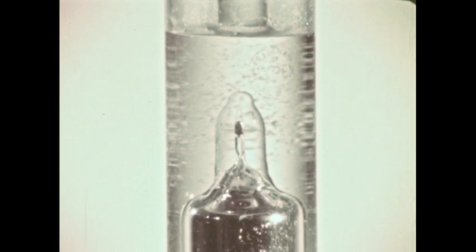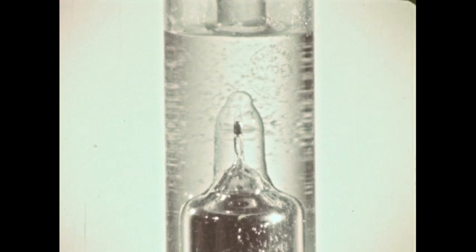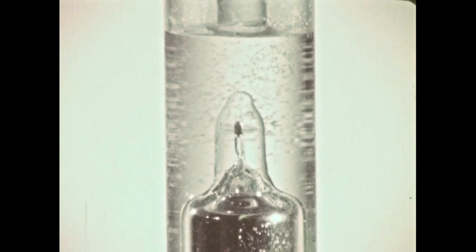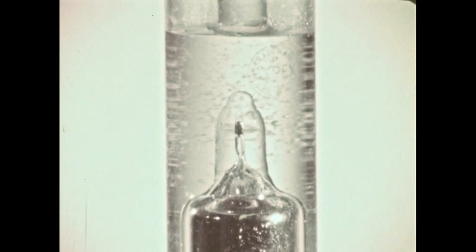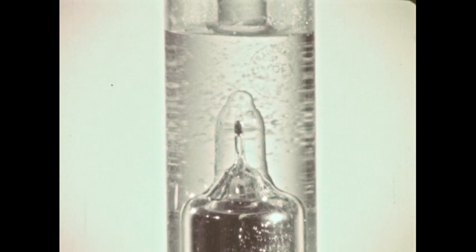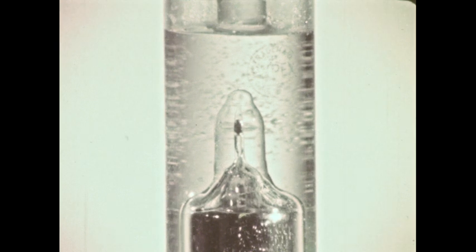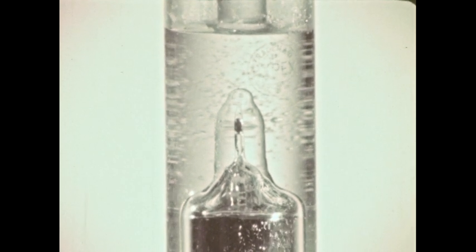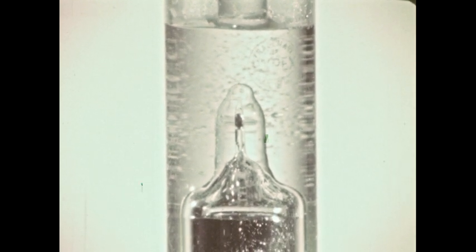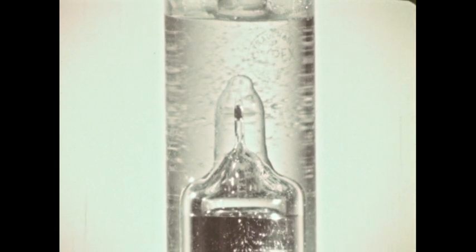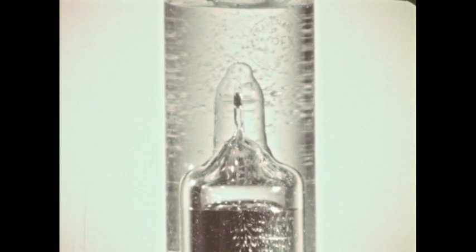And as we continue heating, the steam expands. In general, H2O at a temperature of 4 degrees or above increases in volume with any increase in heat.